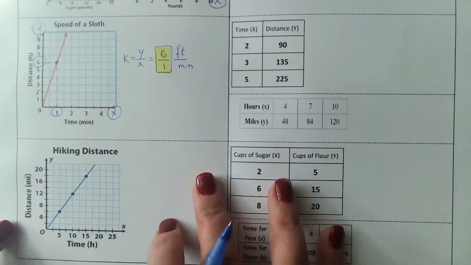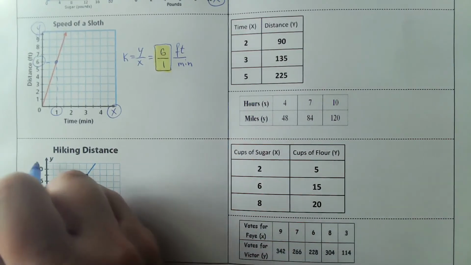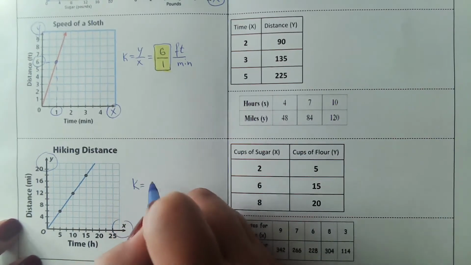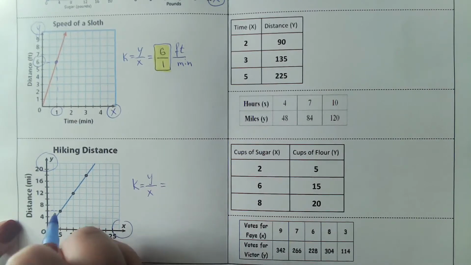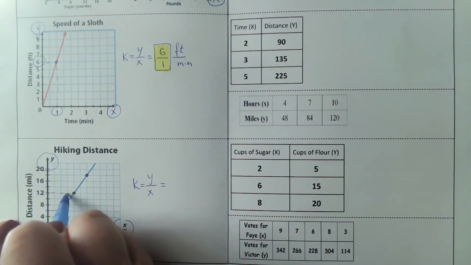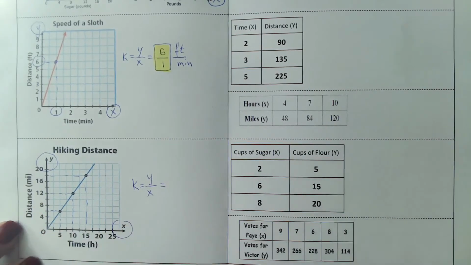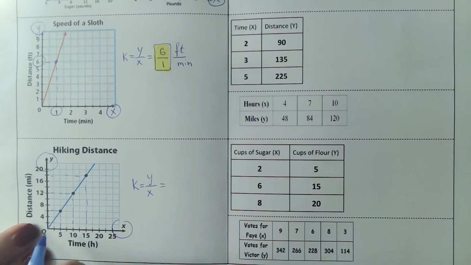Hiking distance, we have distance in miles over time, y over x. I can look at my graph and use any of the given points to identify the constant of proportionality. So I'm going to use, let's see what the scale is. 4.5 should be 2.